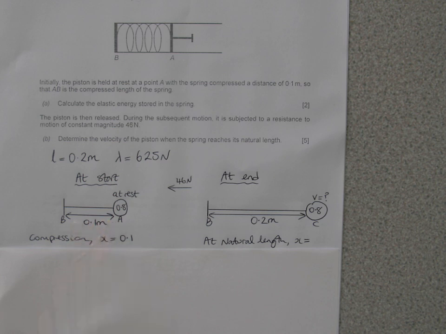meters. So if the natural length is 0.2 meters, you can see it's being compressed, so in effect it's been halved in length, hasn't it? So the x value here, which we think of as the extension, but it can also be a compression, will also be 0.1, because it's gone from 0.2 to 0.1.